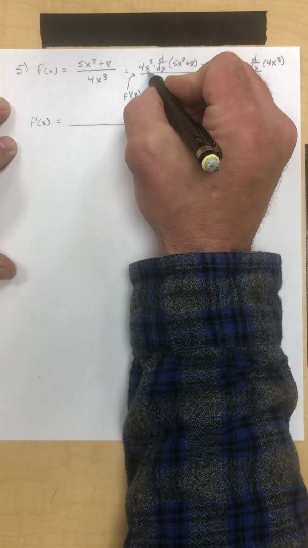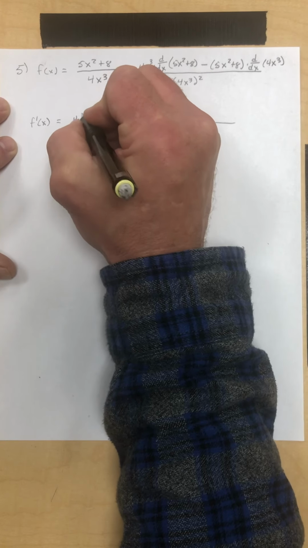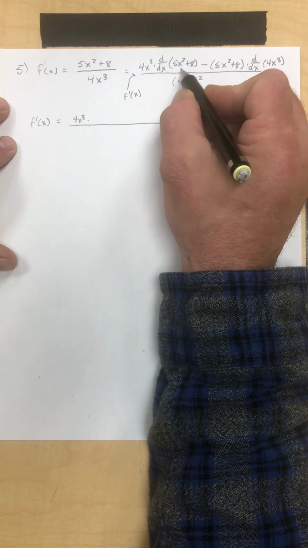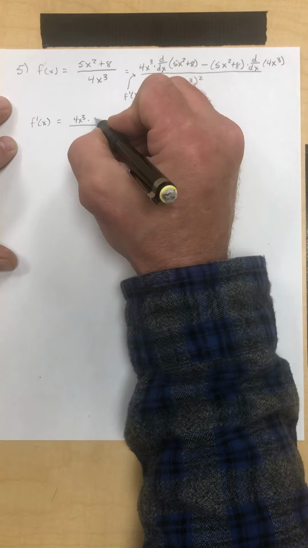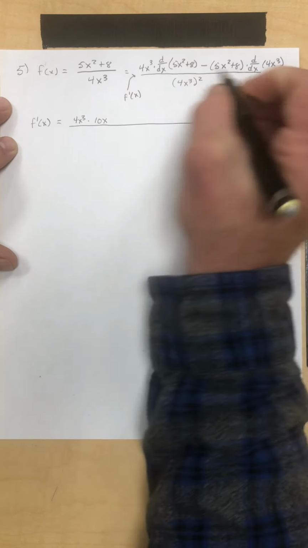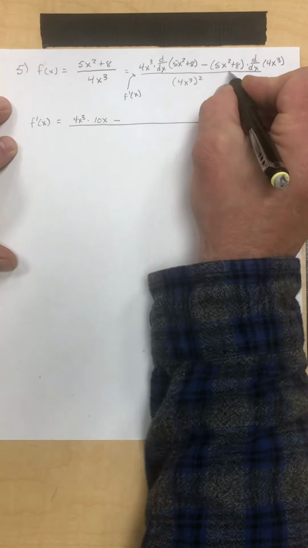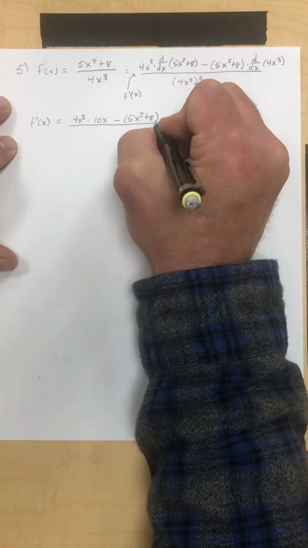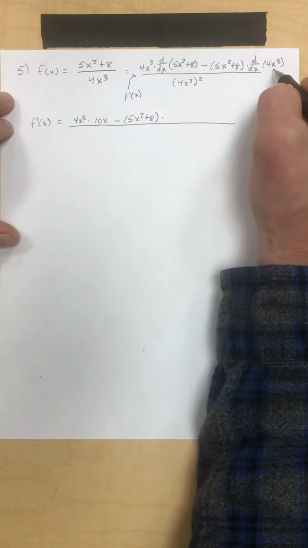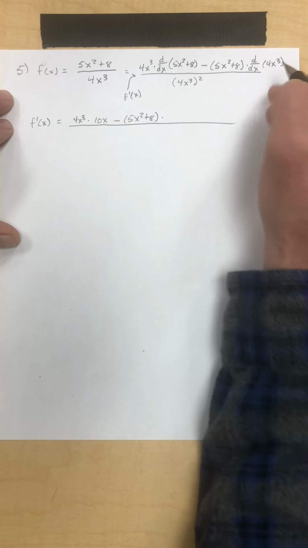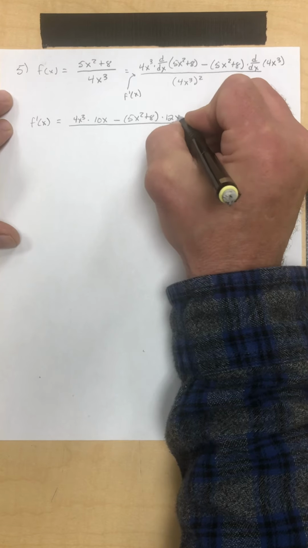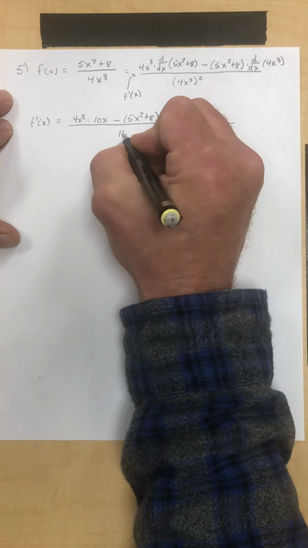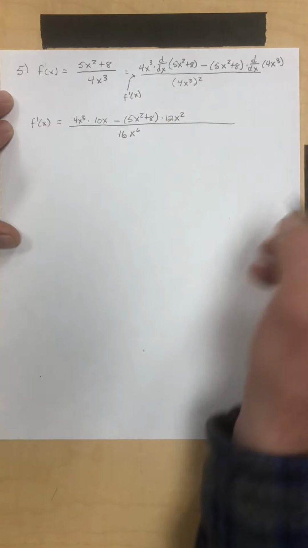Up here I've got the 4x cubed times, when I take the derivative here, the derivative of 5x squared is 10x, the derivative of 8 is 0, so it's just times 10x, minus my 5x squared plus 8, times the derivative of 4x cubed, so that'll be 12x squared. And then down below I square everything, so we're going to get 16x to the 6th.